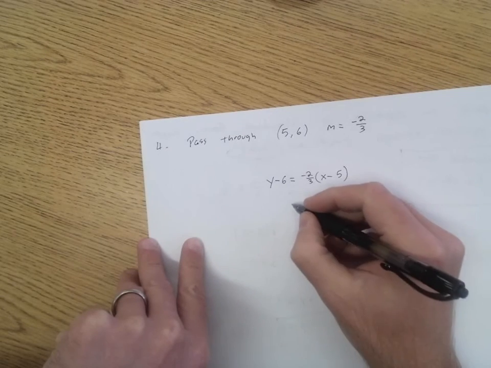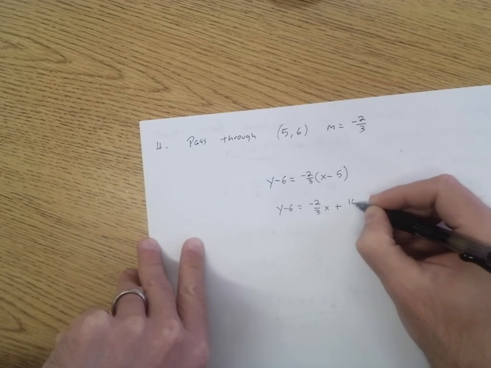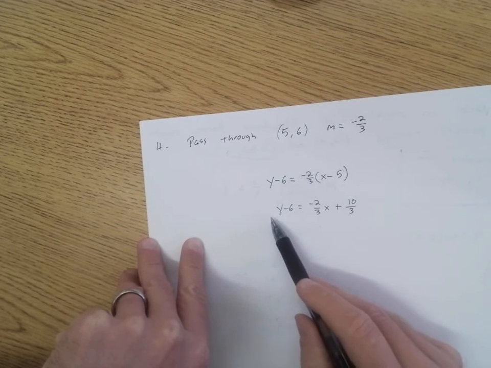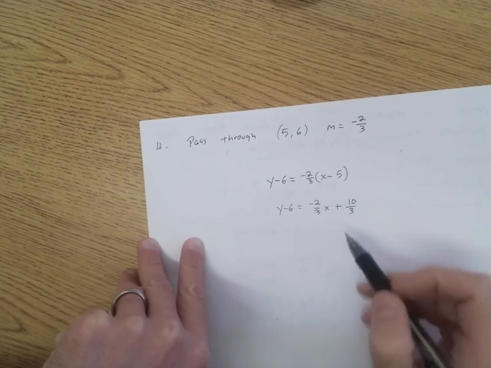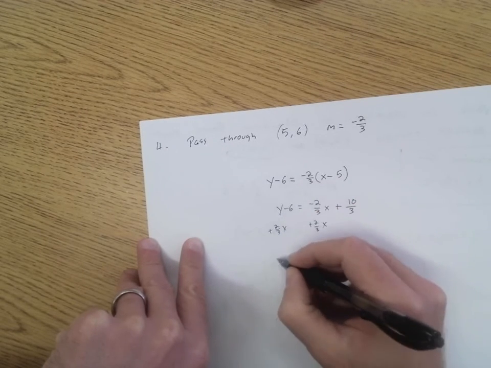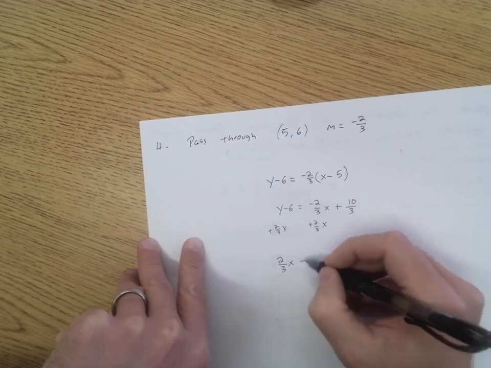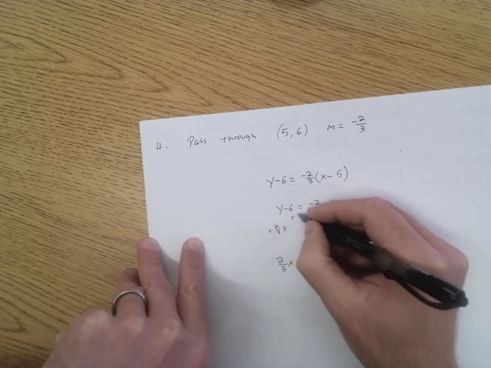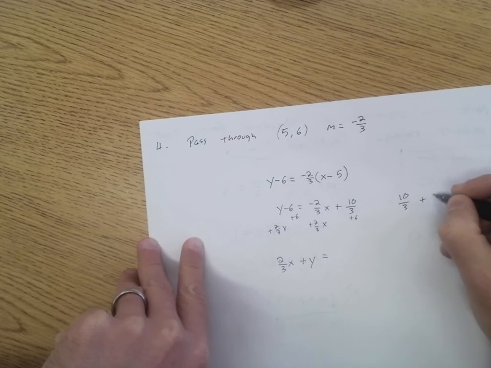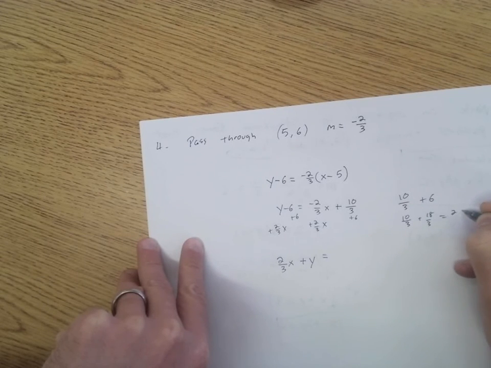Alright, so again, we're going to distribute the negative 2/3. And then we're just trying to get x and y on the left side and the constant term on the right side. So I'm going to add 2/3 x. And then I have the y, and then I want to move the 6 over, so I'm going to add 6 to both sides. So again, I'm going to have to find a common denominator here. 10/3 plus 6 is the same thing as 10/3 plus 18/3, which gives me 28/3.